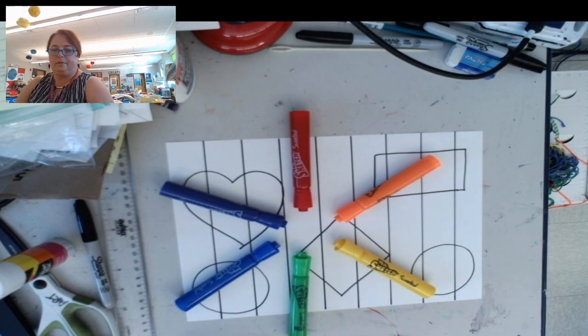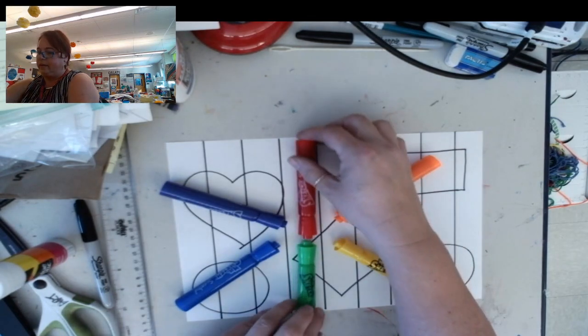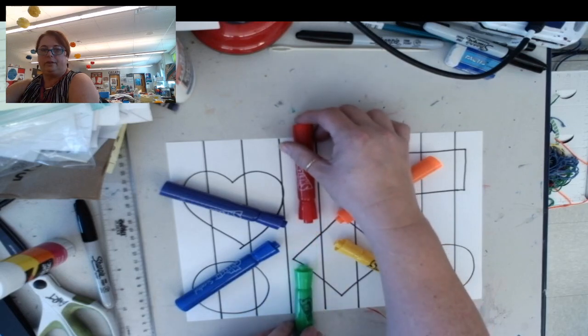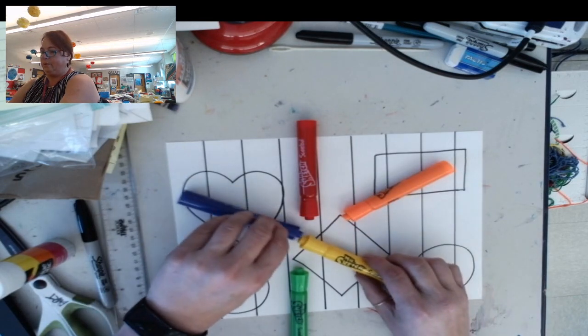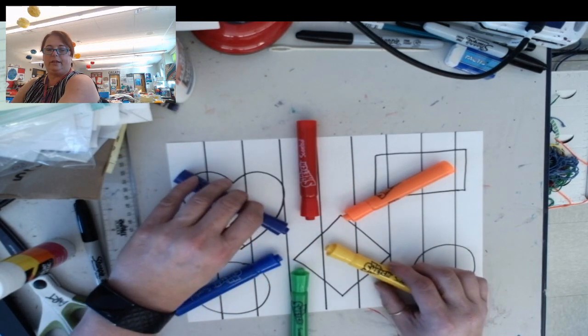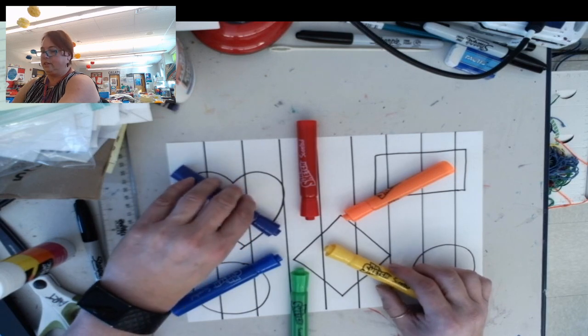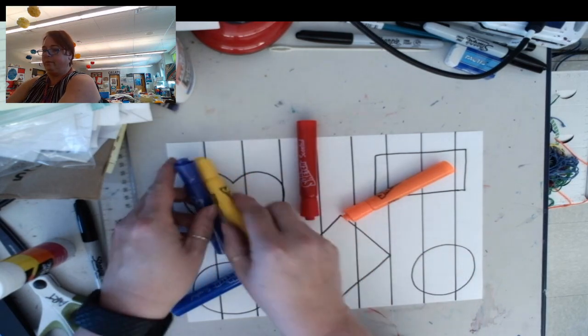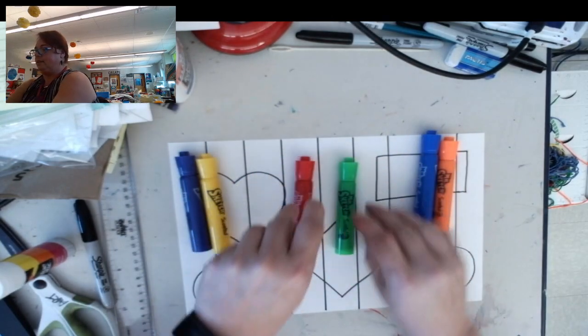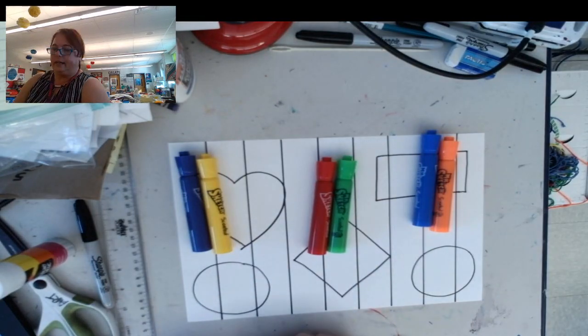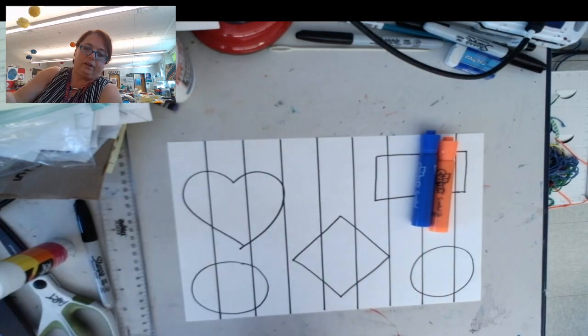So we're going to pick complementary colors. What does that mean? That means two colors that are across from each other in the color wheel. See how red and green match? They're complementary colors. Orange and blue, and yellow and purple. So I want you to pick two of those colors that go together. You could pick yellow and purple, orange and blue, or red and green. My favorite color is orange, so I'm going to go with the orange and blue.